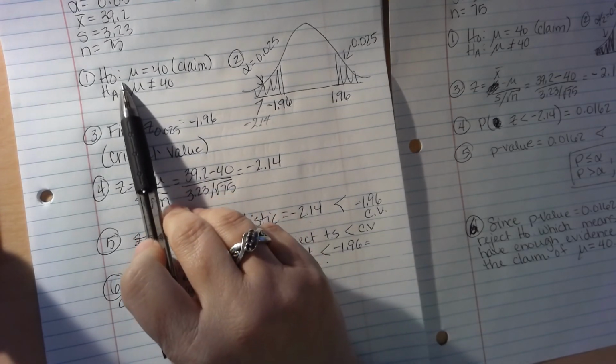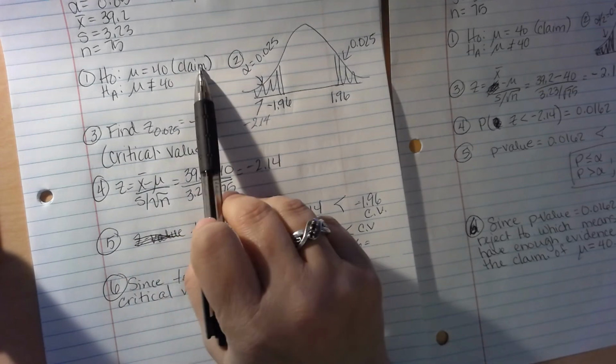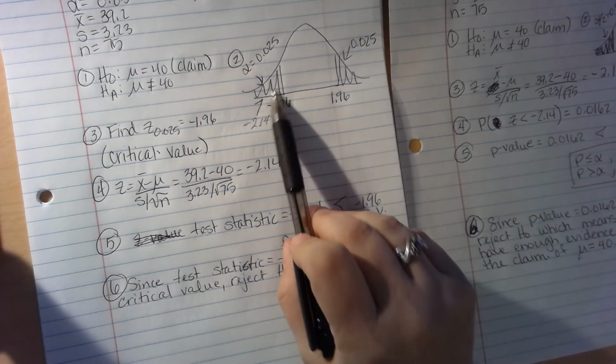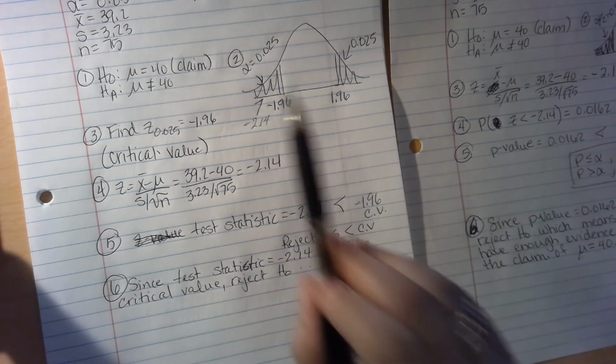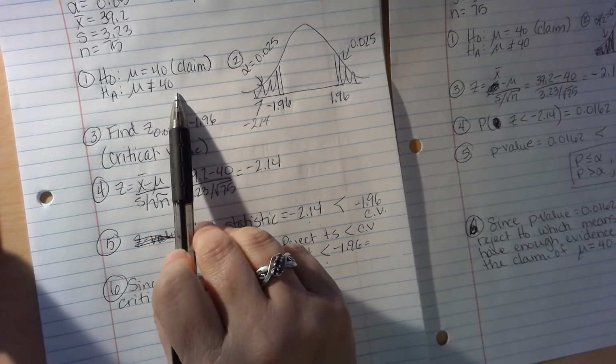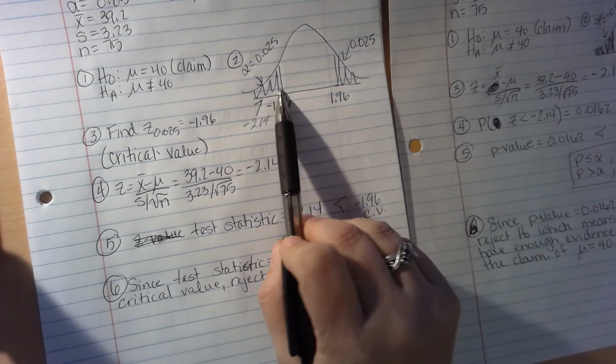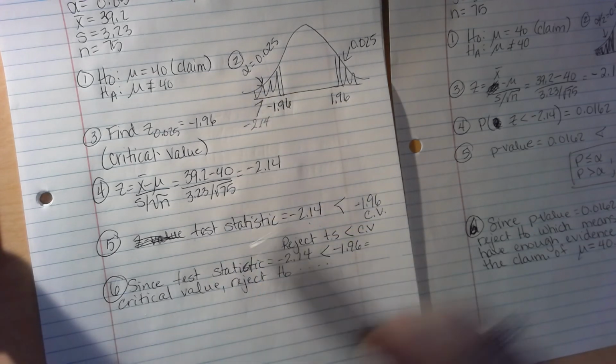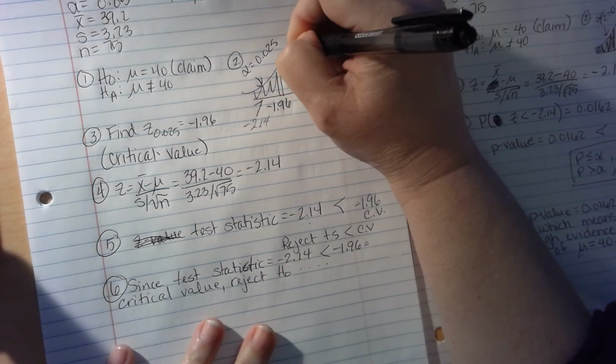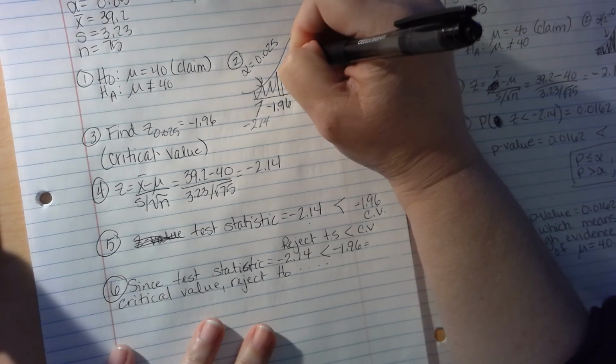Write your hypotheses, a null hypothesis and an alternate. Make sure you label your claim. Draw your bell-shaped curve. Label it with the coloring based on your alpha and alternate hypothesis, and then label your alpha with the amount that the shading is. And remember that if you end up in the white, that is the do not reject area.